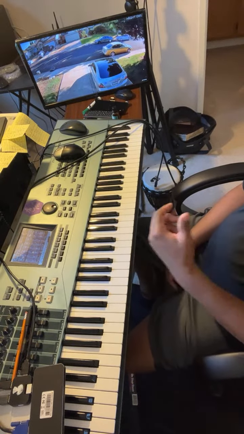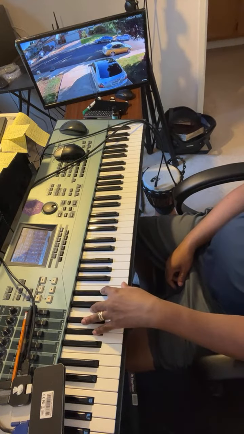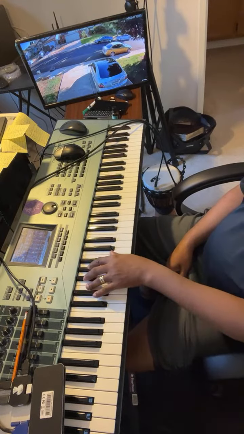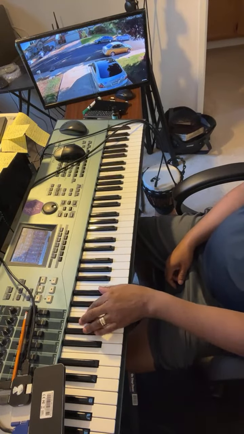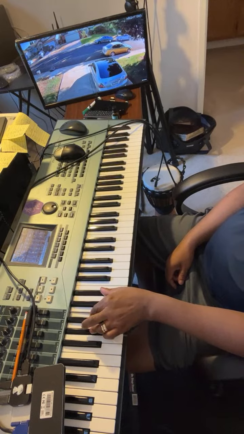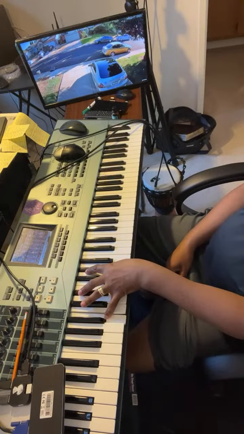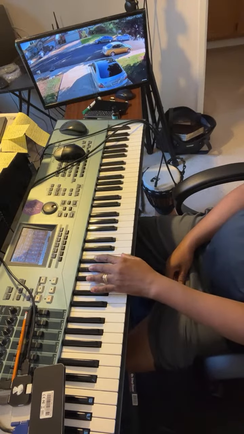So I can identify the chords that I'm playing. A flat, root position, first inversion. A flat minor move, root position, first inversion, and the second inversion of the A flat minor move.